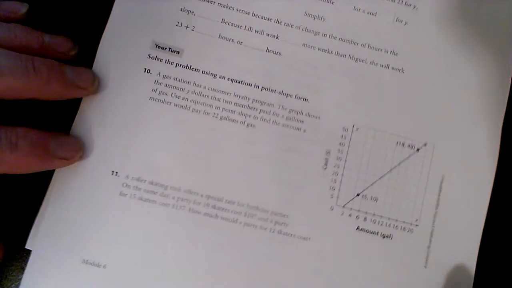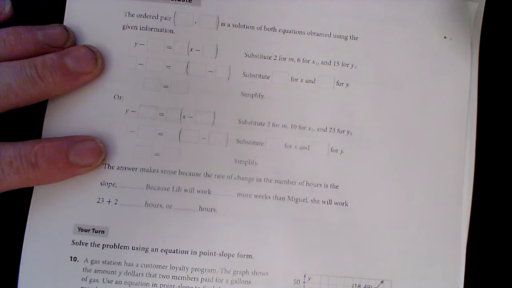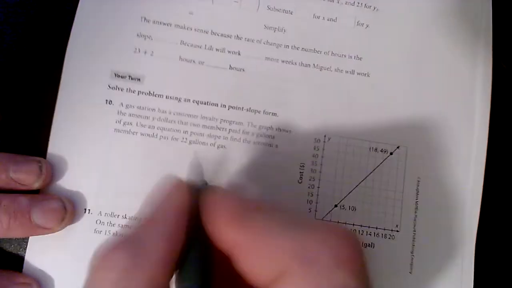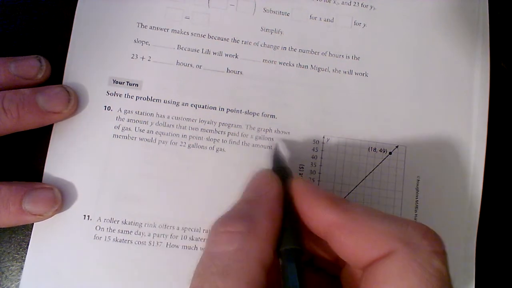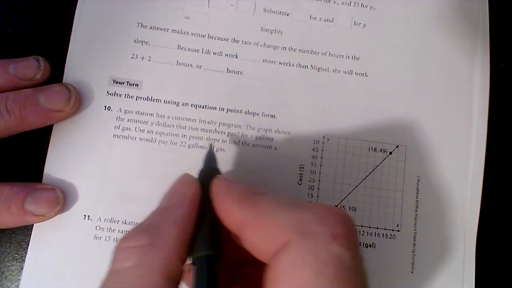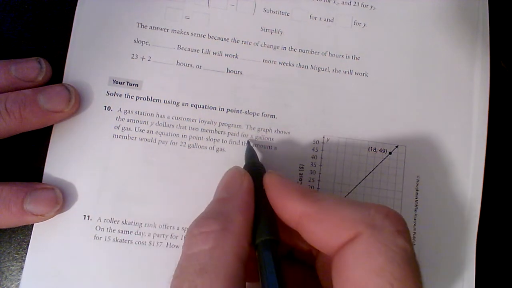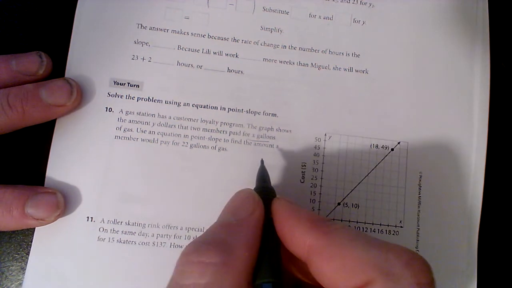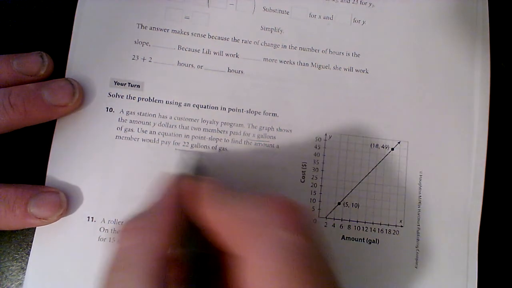Now, I'm going to come down here, and I realize I'm skipping this. That is okay. We'll talk more about point slope in class, but I want you to see it. So a gas station has a customer loyalty program. The graphs show the dollar amount 2 members paid for x gallons. Use an equation to represent and find the amount it would cost to pay for 22 gallons.